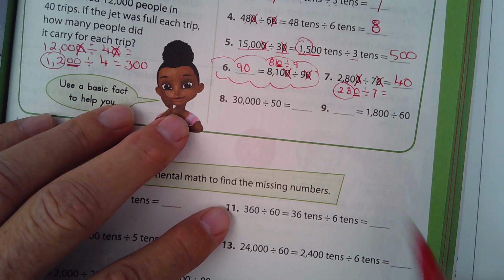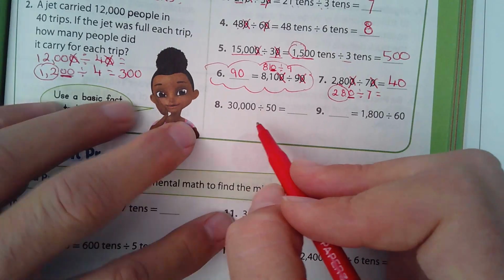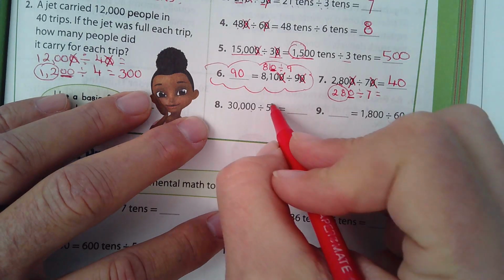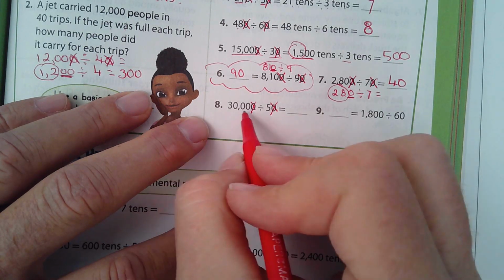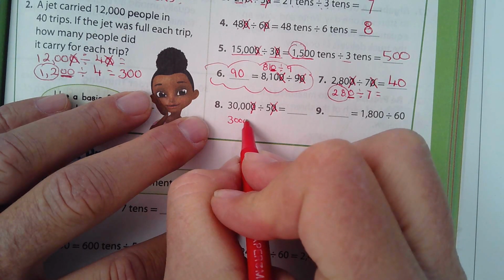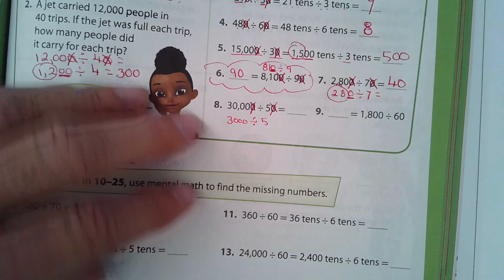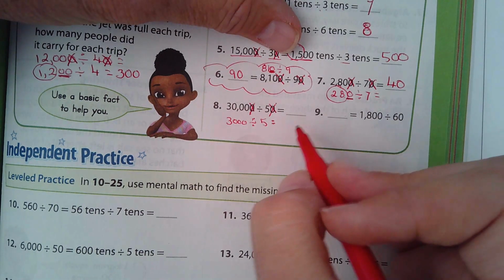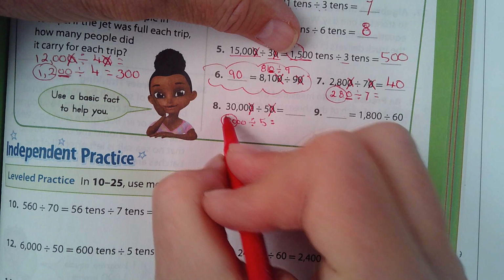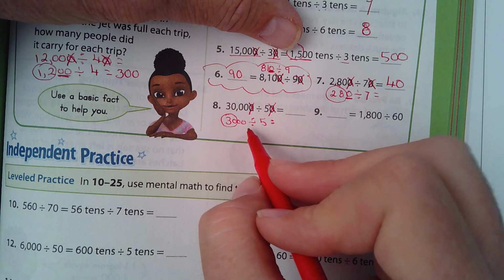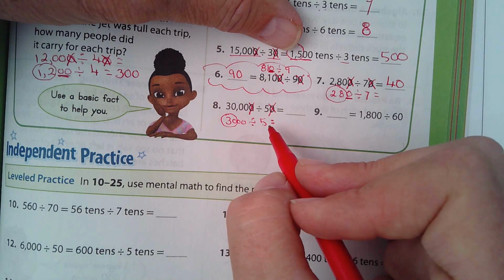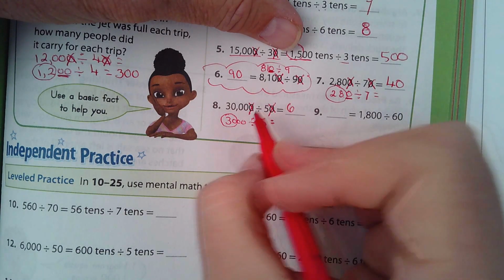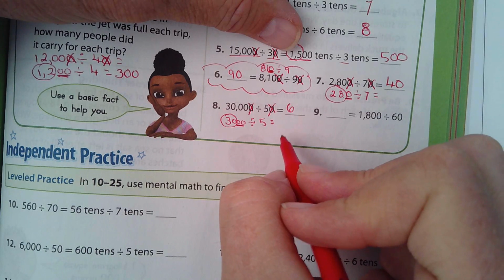Miss Shields. What's the first thing I do in number 8 here? What can I get rid of? Get rid of the 0 at the end of each one. Yep, that's exactly right. So now it's not 30,000, it's now 3,000 divided by 5. What are the first 2 digits that I could easily divide by 5? 30. So what's 30 divided by 5? Or in other words, how many times does 5 fit into 30? 6. So I'm going to put down a 6. Now, look right here. What did I ignore? The 2 zeros. So it's 600.